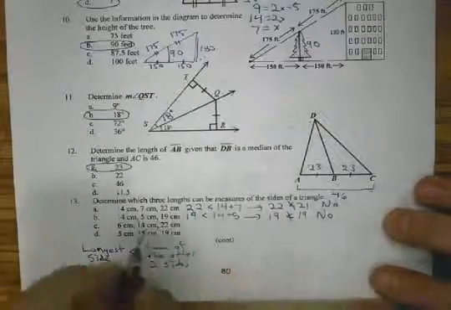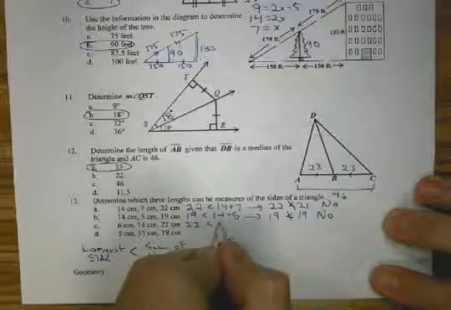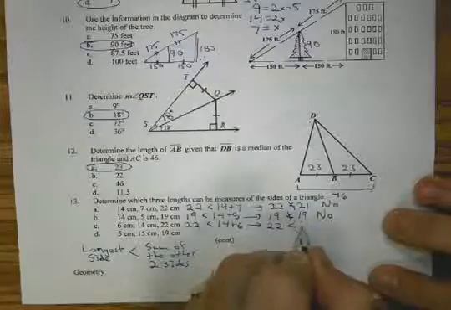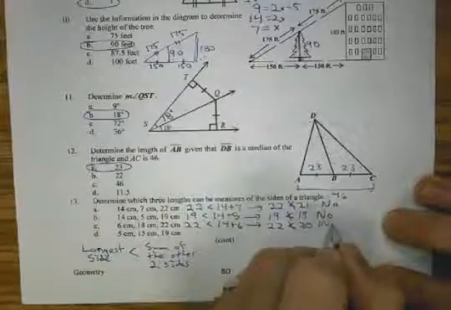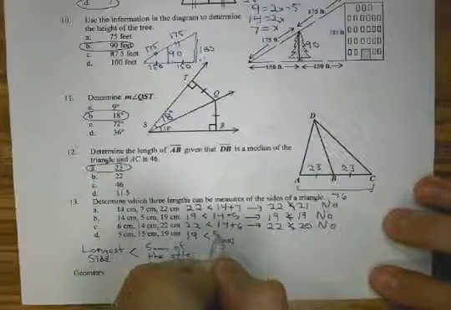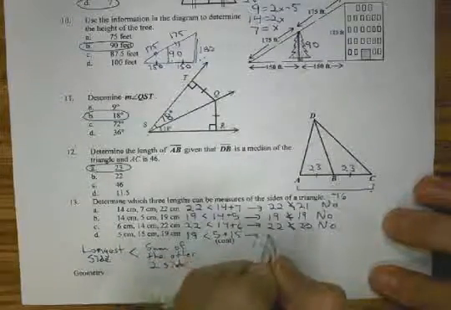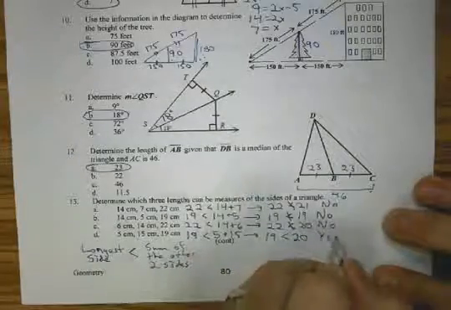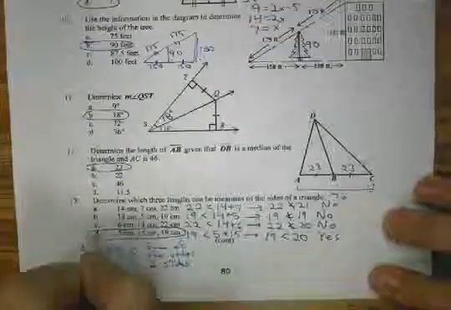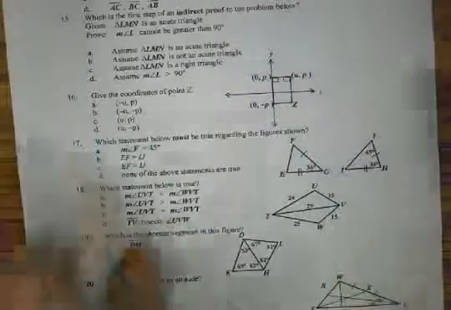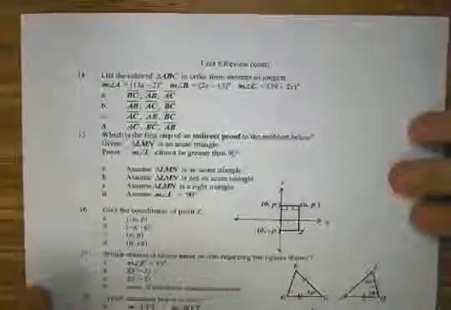19 less than 14 plus 5. That gives us 19 less than 19. That's not true, doesn't give us a triangle. 22 less than 14 plus 6 gives us 22 less than 20. That's not true, doesn't give us a triangle. Last one, 19 less than 5 plus 15 gives us 19 less than 20. That's a true statement. That gives us a triangle, so D is our answer.